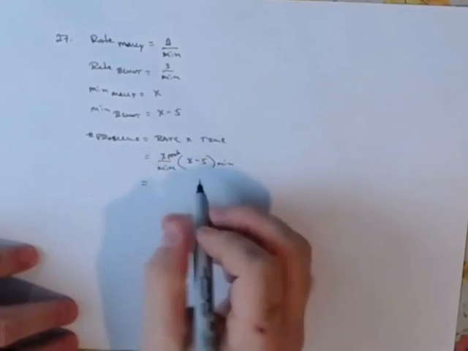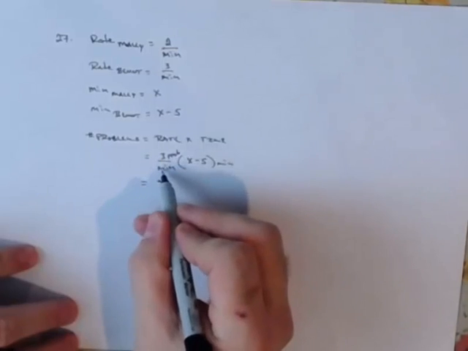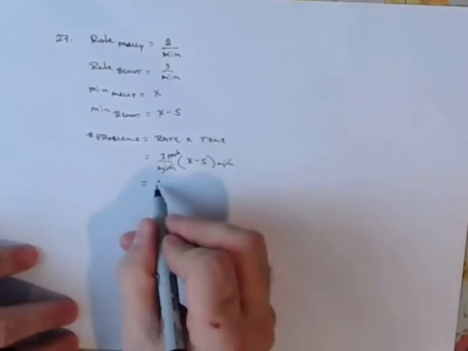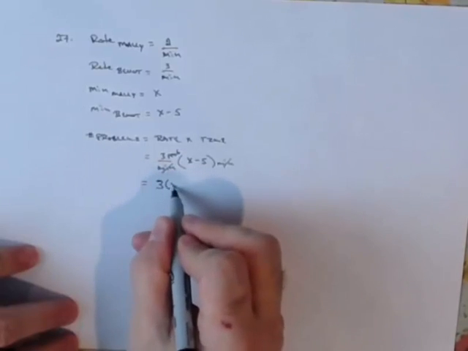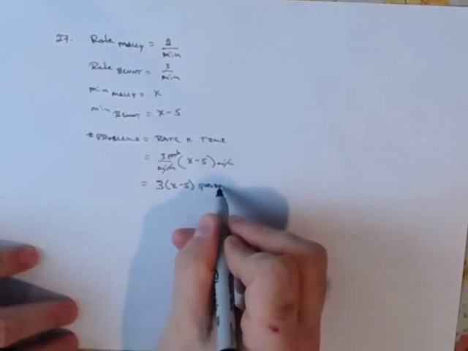We can write that algebraically just simply by dropping the units of minutes and problems. You'll learn later how these cancel each other out and leave us with problems. It's going to be equal to 3 times (x minus 5) problems.